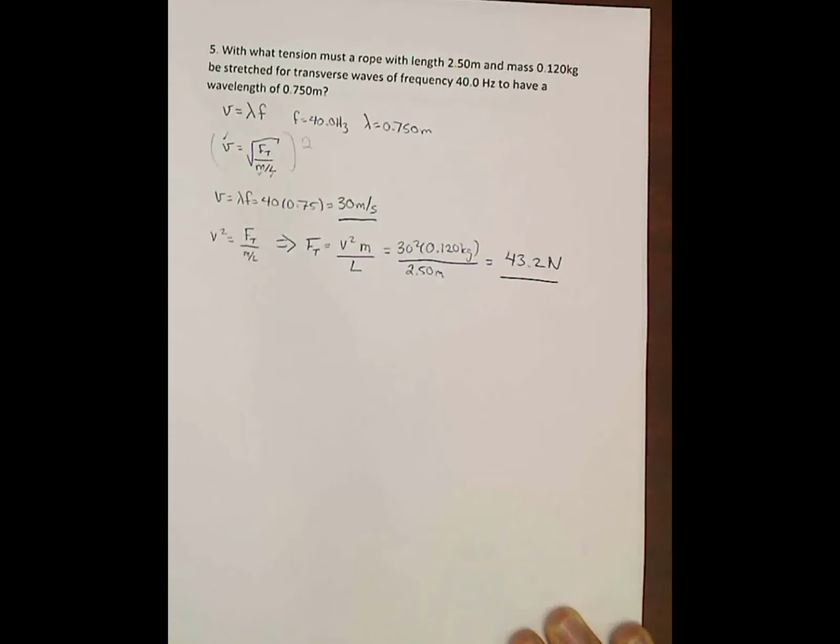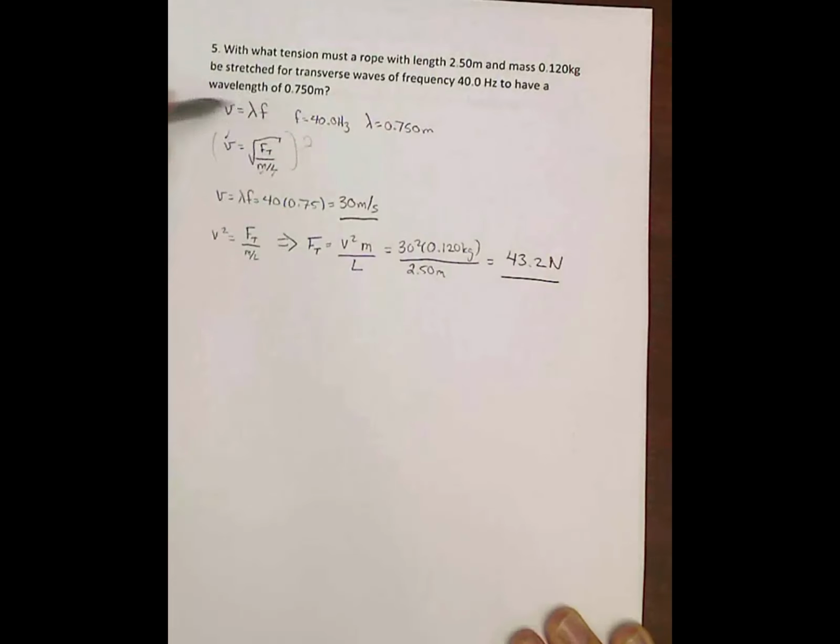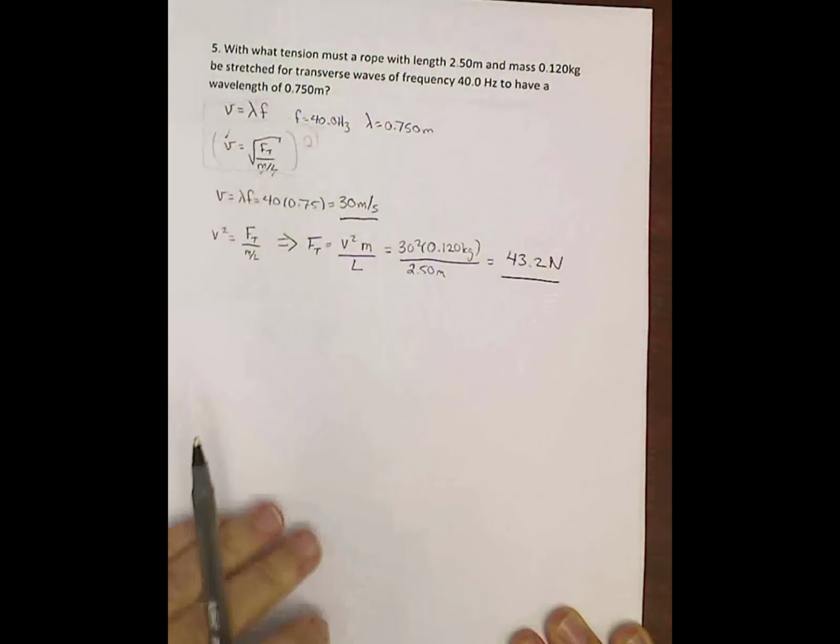Okay, so a problem like this, or a problem where you're given the tension and asked to find the speed or the frequency or the wavelength, are all possibilities. So it's all working with these two equations in conjunction.